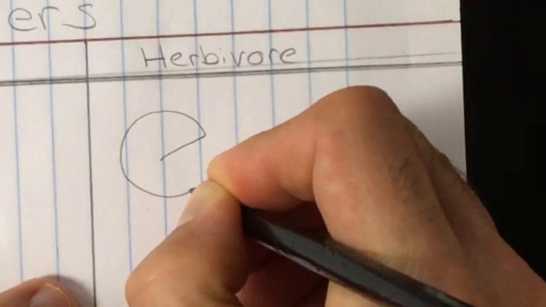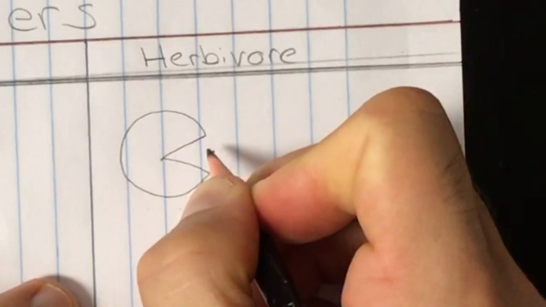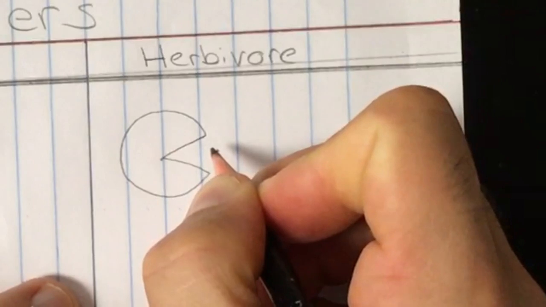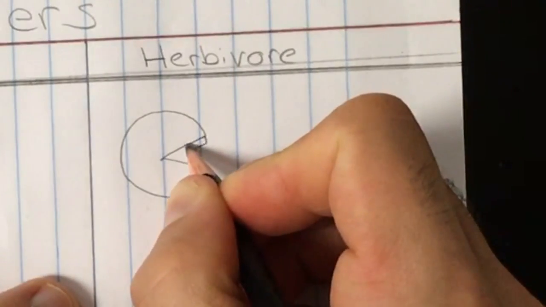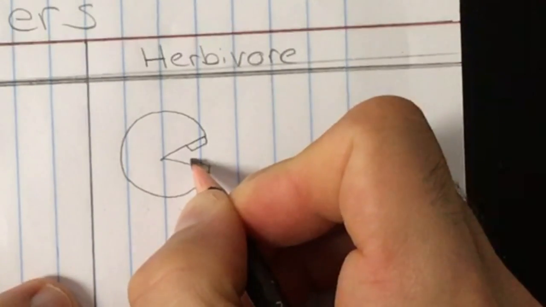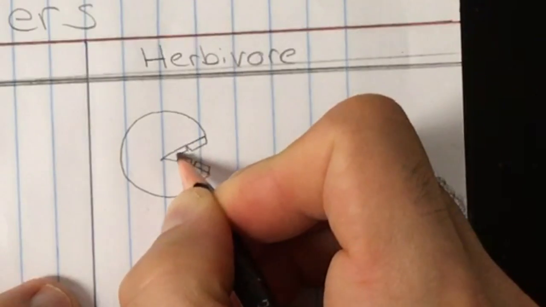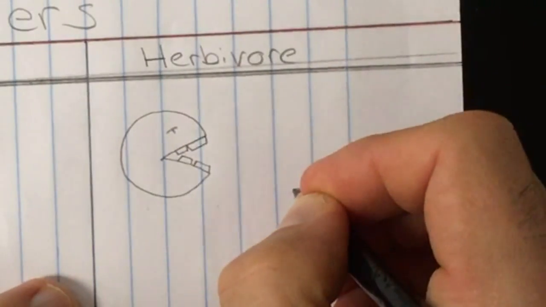I've been watching this video game documentary, so that's probably why I'm thinking about this. Now, most herbivores don't have necessarily sharp teeth because they don't need to tear into other creatures. So they usually have teeth that are a little bit more stunted or flat. Okay, so here's my herbivore, and he's going after a big old plant.